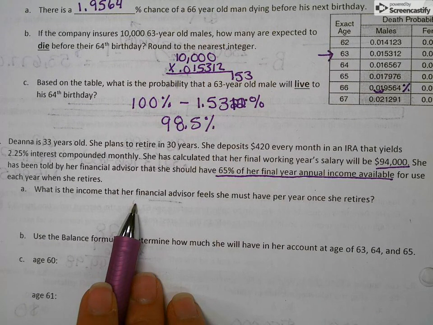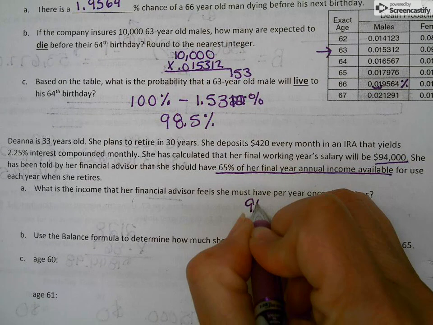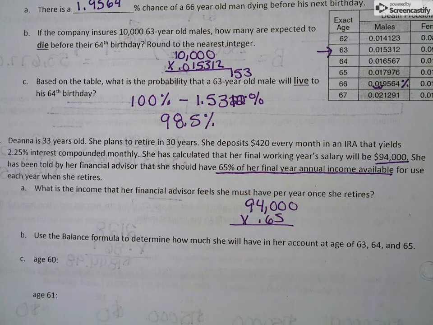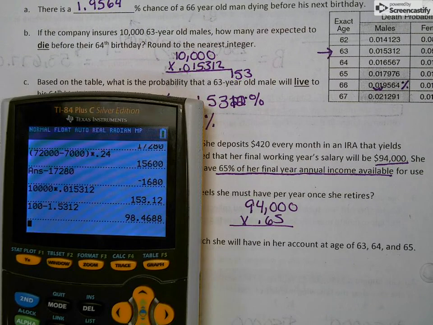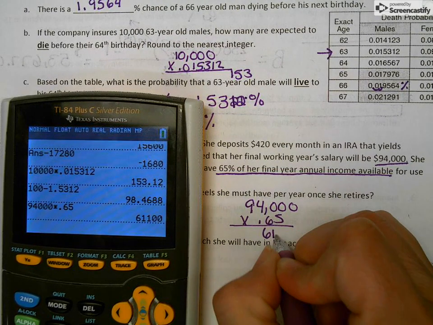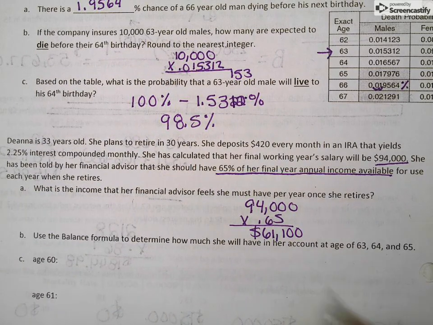What is the income the financial advisor feels she must have every year? Well, $94,000 times 65%. Remember that we do not have a percent button on here, so convert that percent to a decimal. So we're looking at $61,100. It's more than I make.